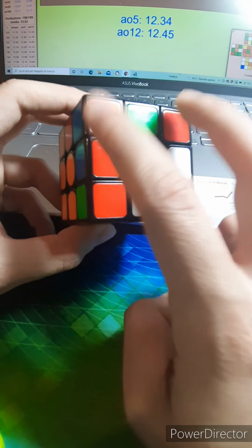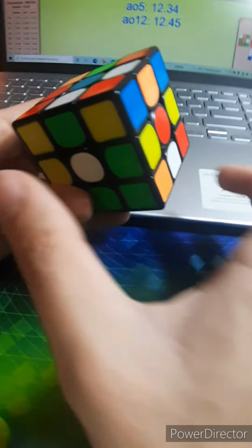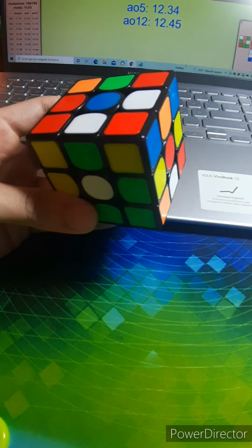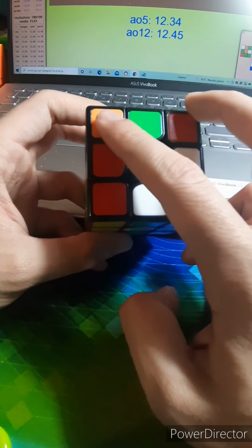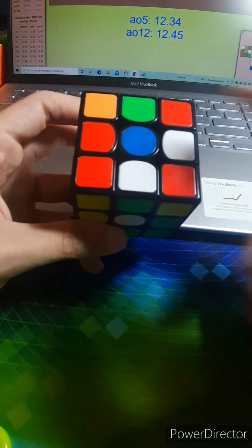And whenever we have a swapper here, we also have a swapper here and a swapper here. So we can actually choose the pair we like the most, and of course I'm gonna choose this one because it's already in the U layer, so it's the easiest to solve.